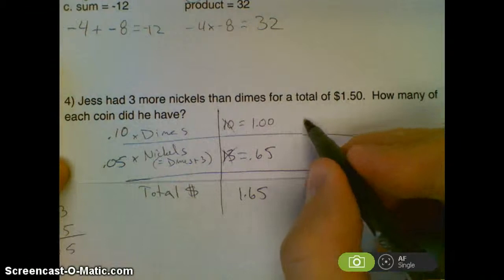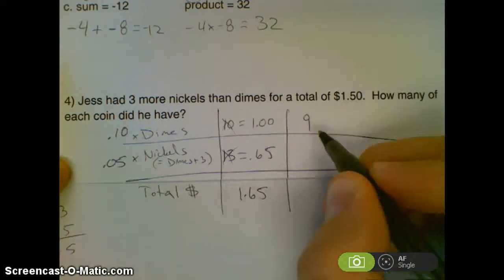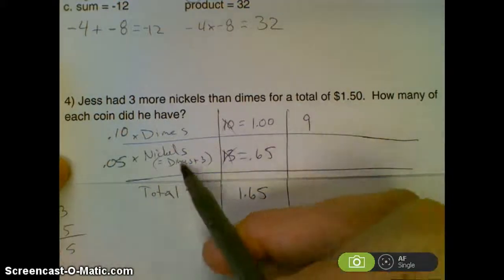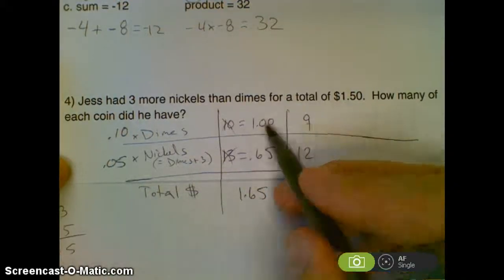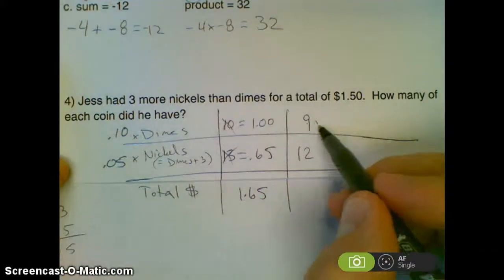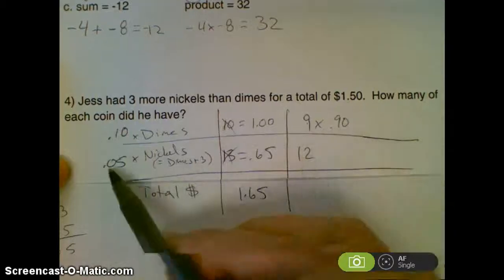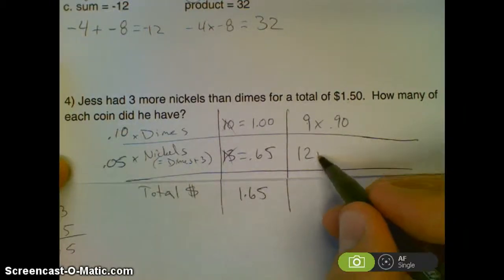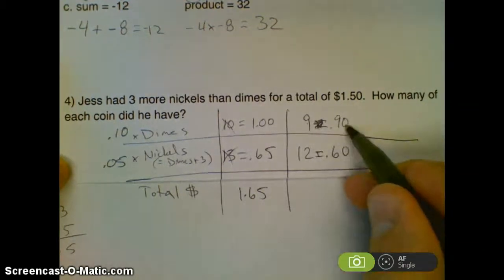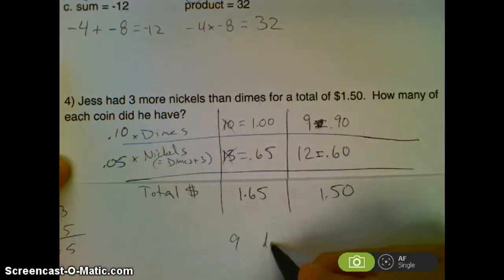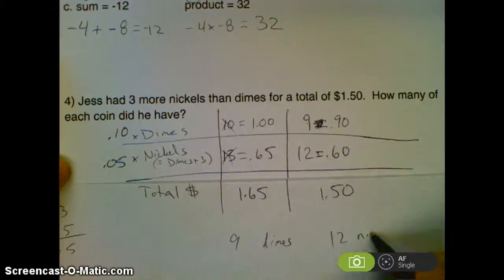But what about, let's say, if I had 9 dimes, that means I would have 12 nickels, because 9 plus 3 is 12. So 9 dimes times 0.10 equals 0.90. I have 90 cents for my dimes, and 12 times 0.05 would be 60 cents. So 90 cents plus 60 cents equals $1.50. There we go. So I know I have 9 dimes and 12 nickels.